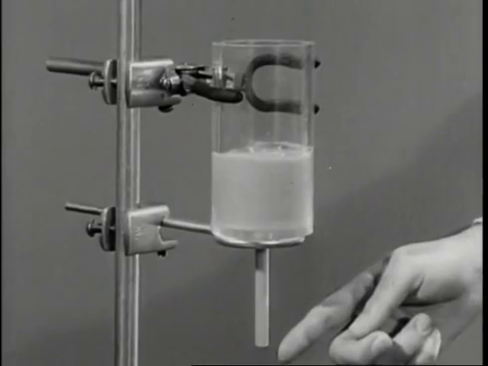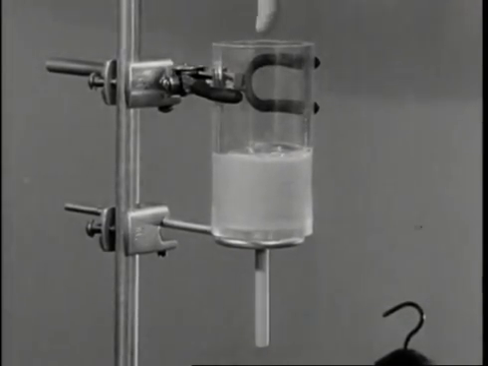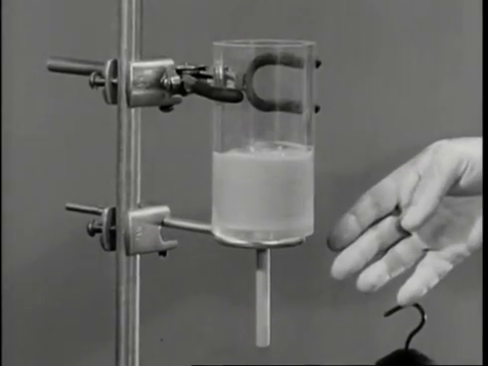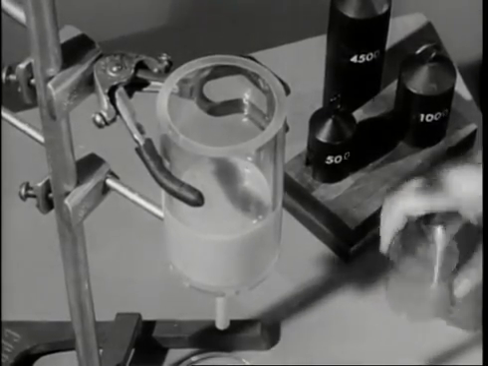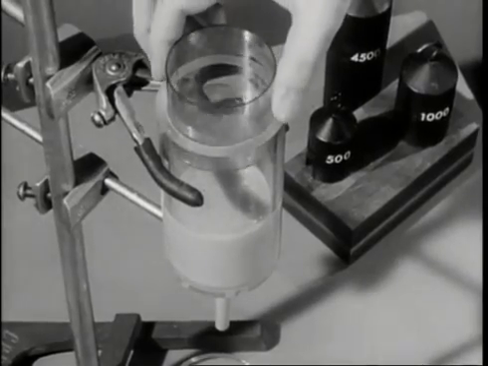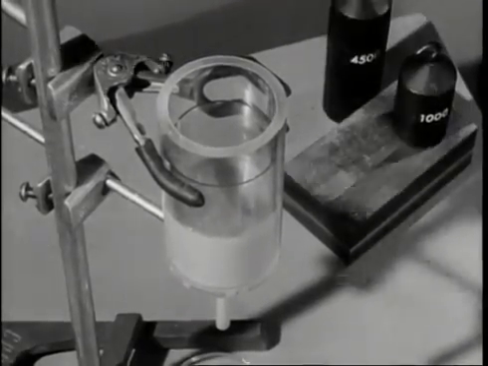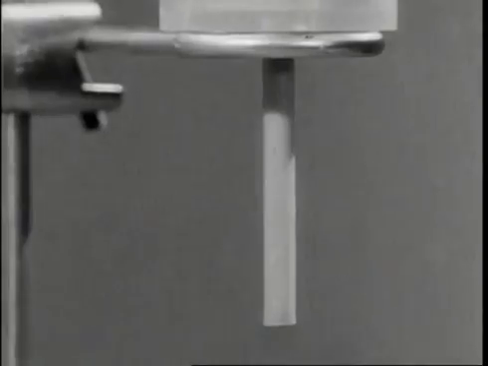There is no stopcock at the bottom, and this vessel is open to the atmosphere on top, and yet this clay suspension does not flow. I can put this simple piston here, place this small weight on it, still no flow.